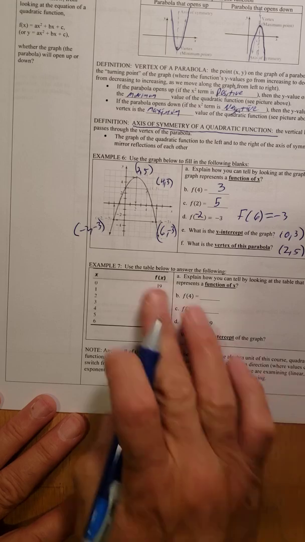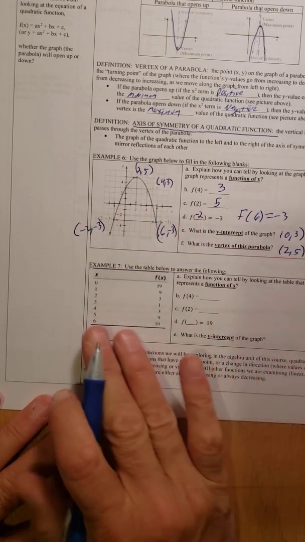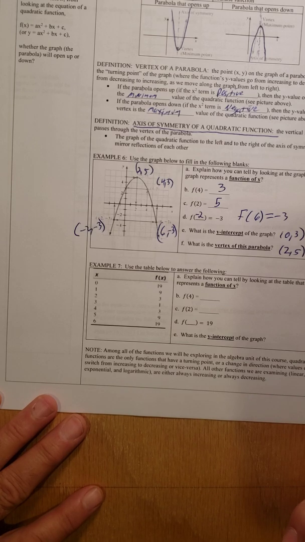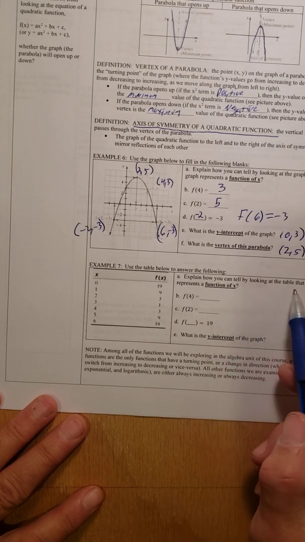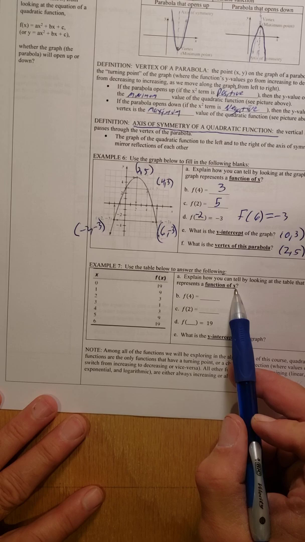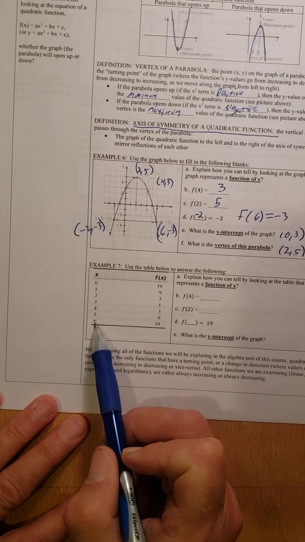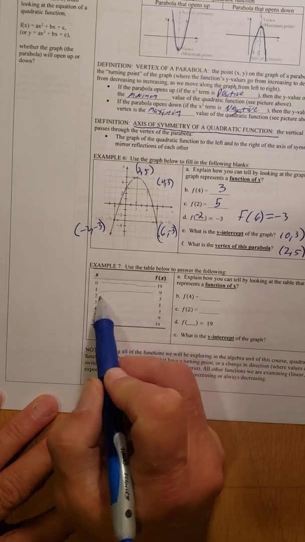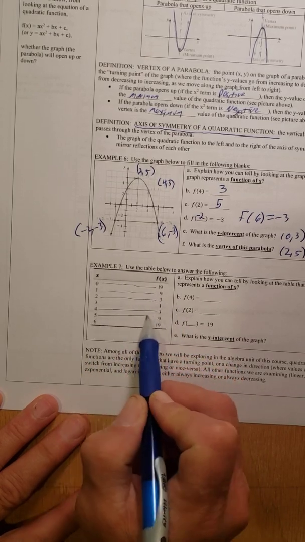So I can look at that from a graph. If I look at the next one, that's a table. How can you tell by looking at this that this represents a function of x? Because each input maps to one output. That's how I know it's a function.